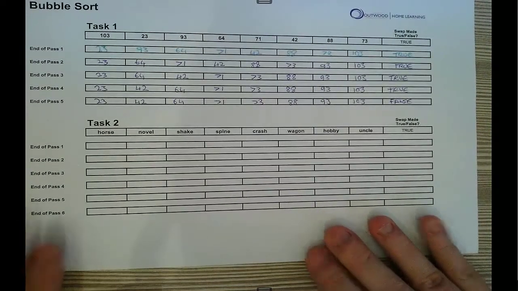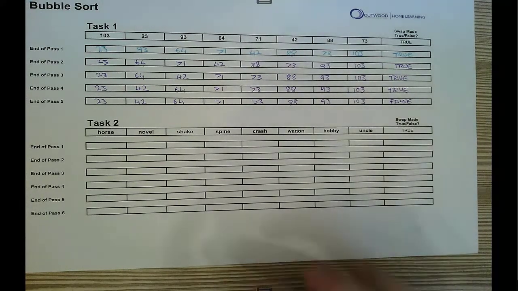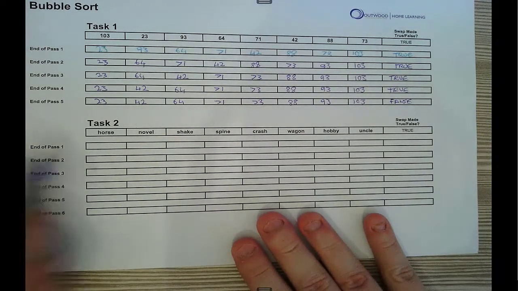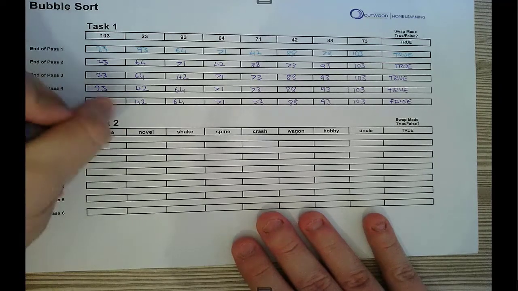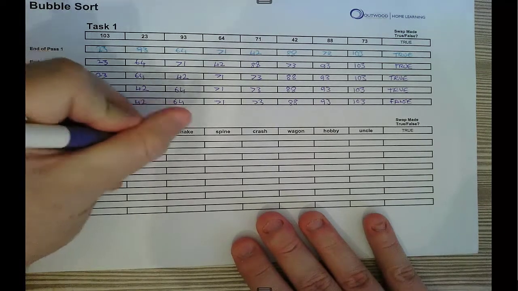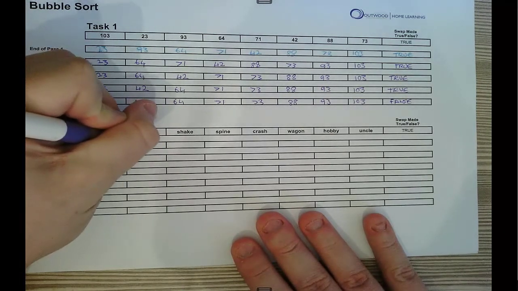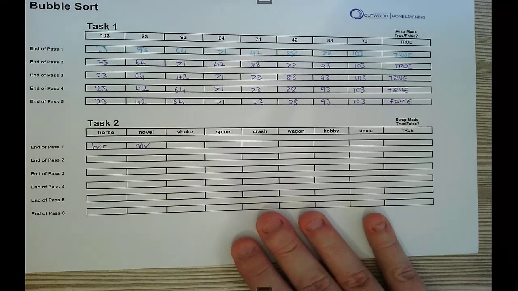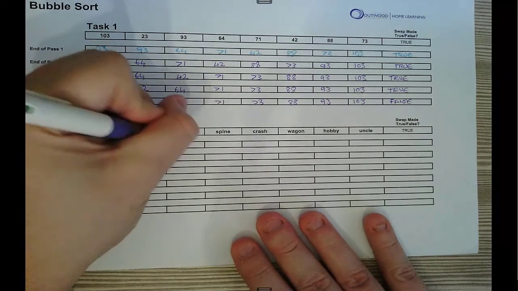I'm going to be a little bit lazy with this one and not write out the full names because it'd take too long. So, words work in exactly the same way as numbers, but we're looking alphabetically this time. So, horse and novel. So I'm going to write H-O-R because there's another H in here. Novel and shake, well, that's fine. Shake and spine, well, they're fine.